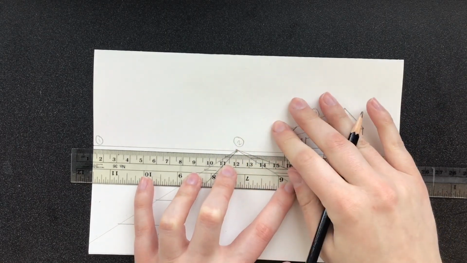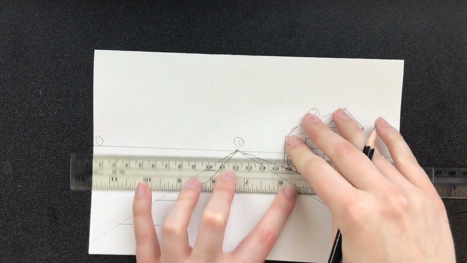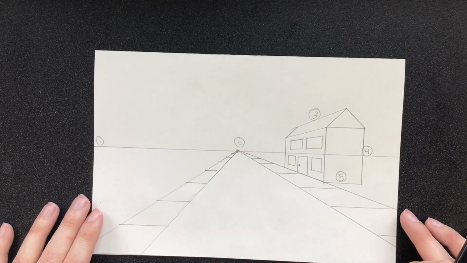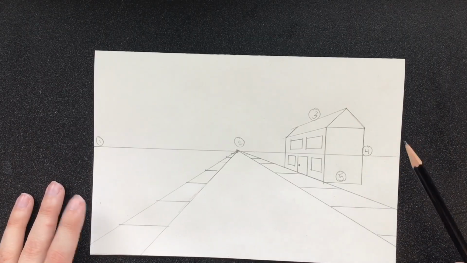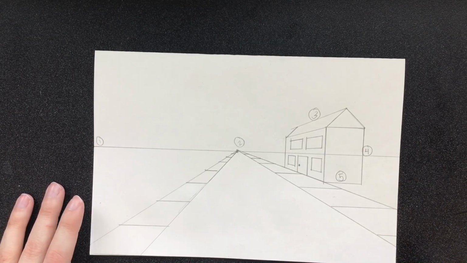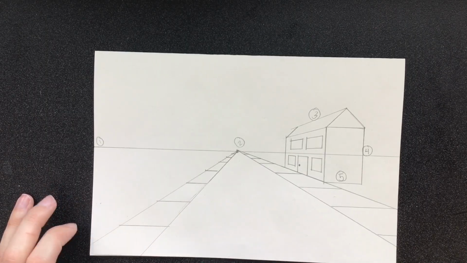And again, they're getting closer together as I move further back. So now I have my sidewalk. Our last definition is parallel lines. That's where two lines are going in the same direction and they will never touch because they are going the exact same direction. That is what we just did with our sidewalk.